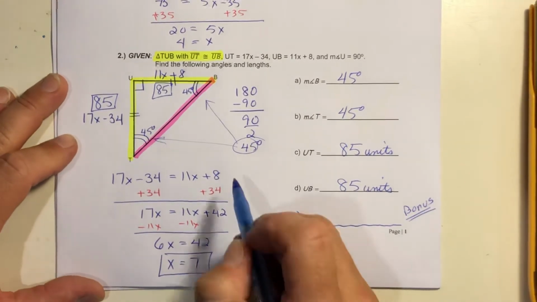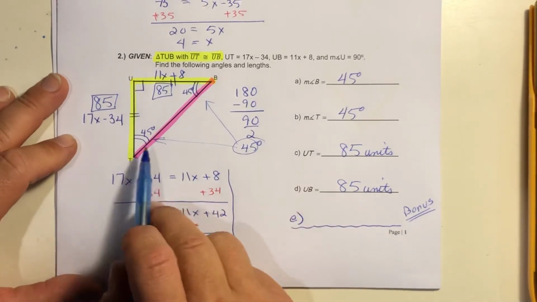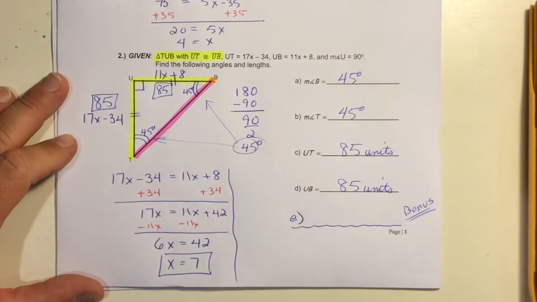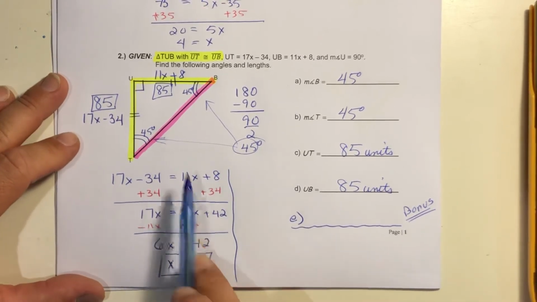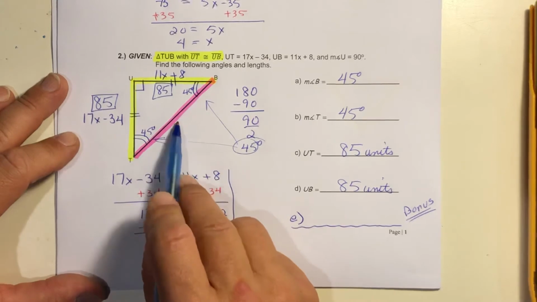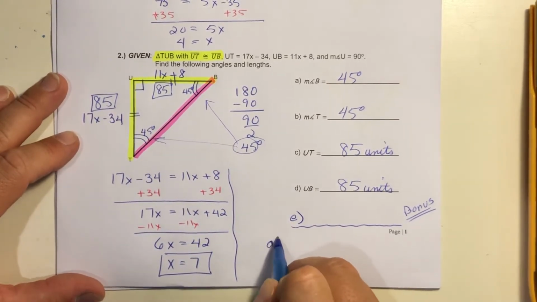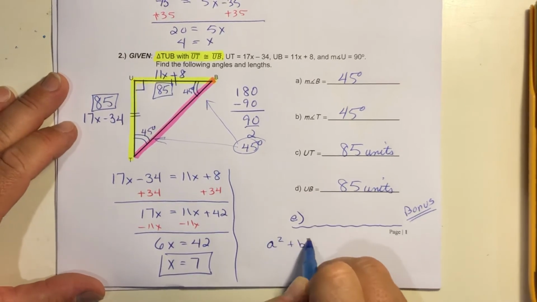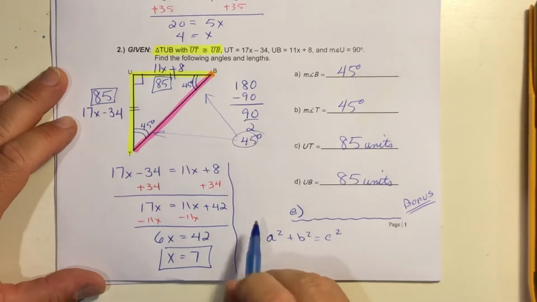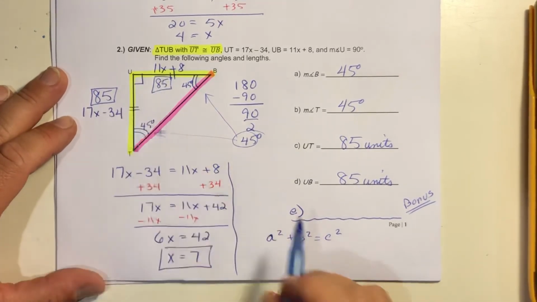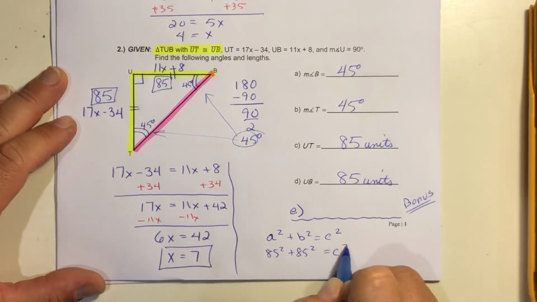Okay, good. Now, just as a quick little bonus here, we have a right triangle. We haven't mentioned this in class yet, but you should remember from Algebra 1 and years past that we can actually find the third side in a right triangle, okay? We can actually use the Pythagorean theorem, which is a squared plus b squared equals c squared. Now, what I'm going to do here is take each of the legs, right? That's going to be 85 squared plus 85 squared equals c squared.